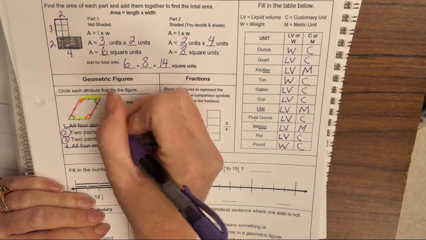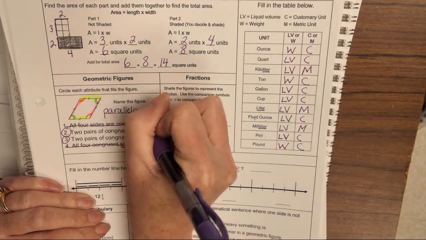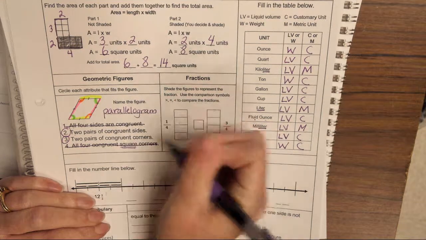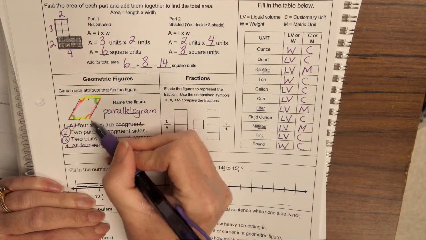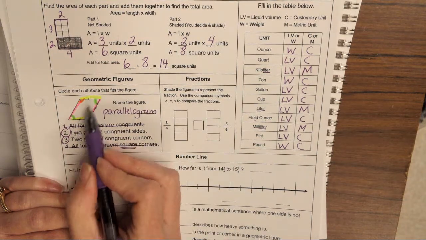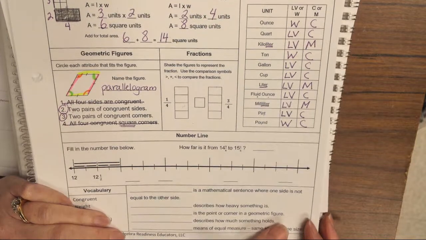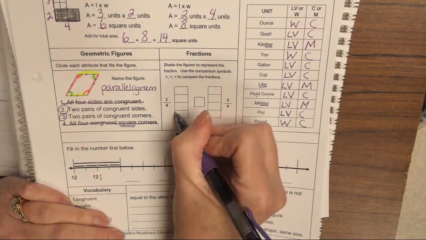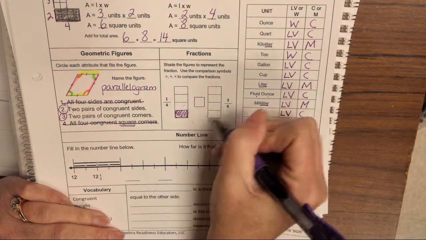Now the name of this figure is a parallelogram because it has two pairs of parallel sides. This side and this side are parallel to each other, and the top and the bottom are parallel to each other. On our fractions, we're comparing 1/4, so we're going to shade in 1/4, and we're comparing it to 3/4.